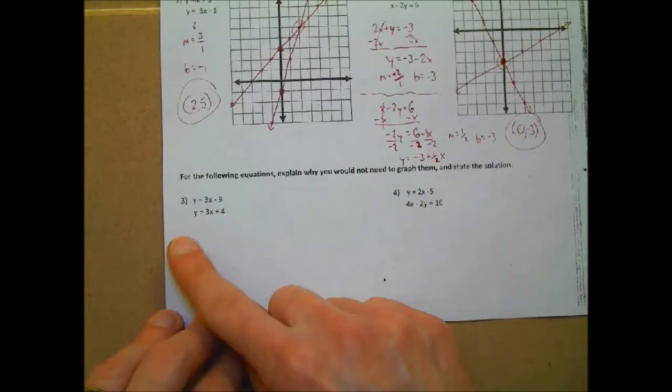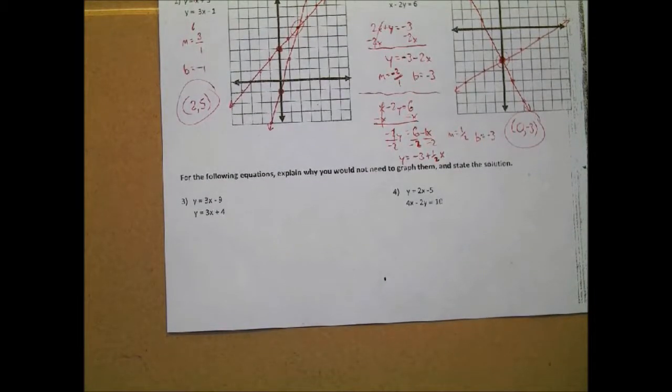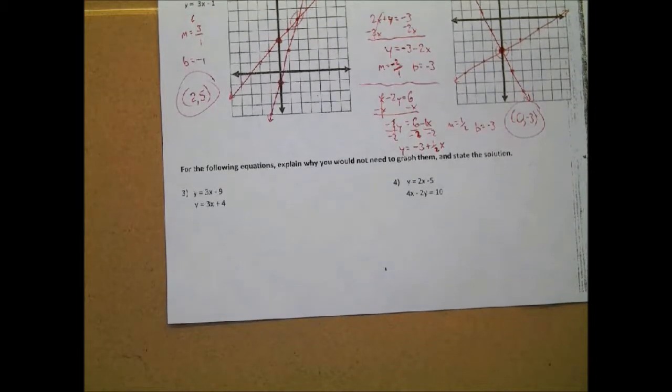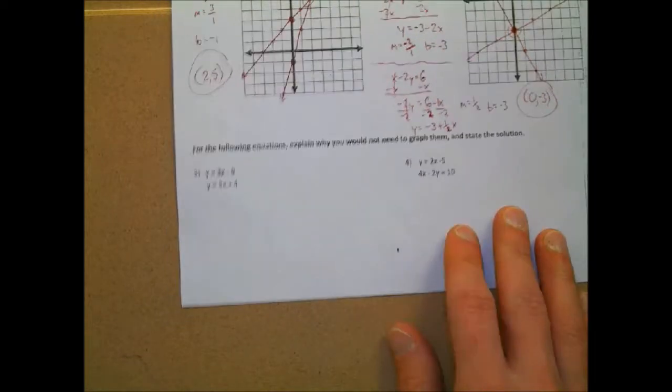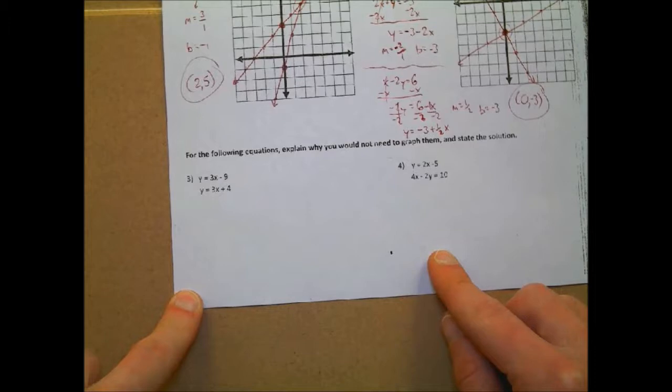So for number 3, looking at the information that we got there, kind of like what John was saying, where you can look at what we're given already and just imagine what the graph would look like. What do we notice about these 2 lines here? The slopes are the same, but what's different about them?